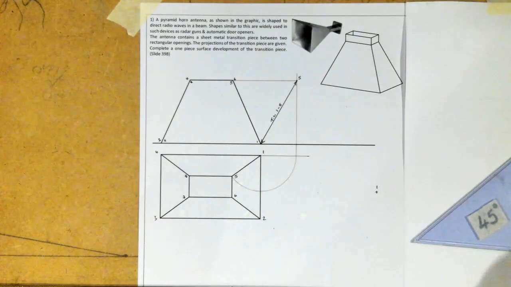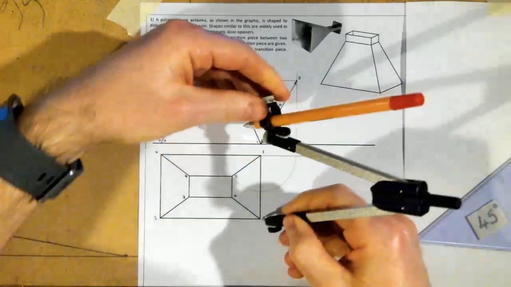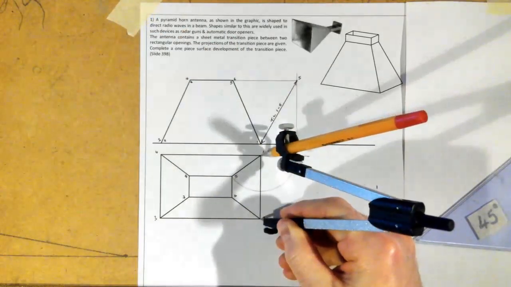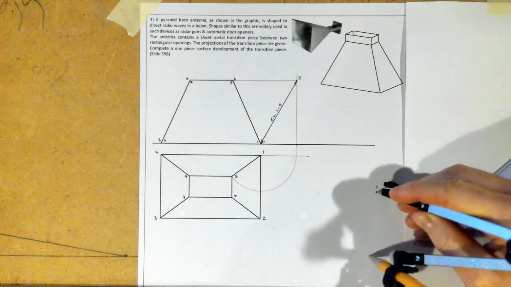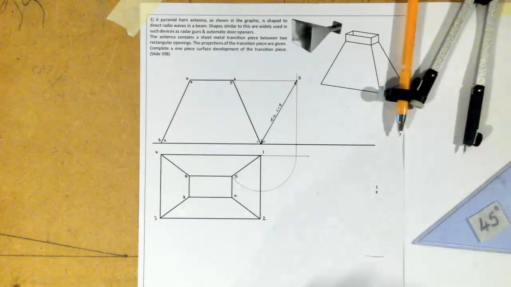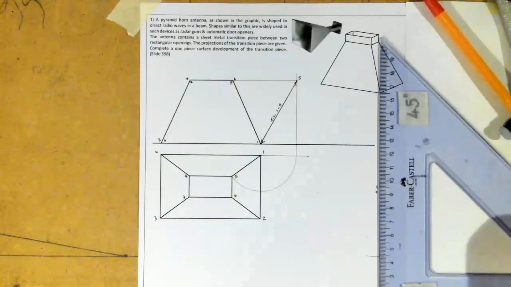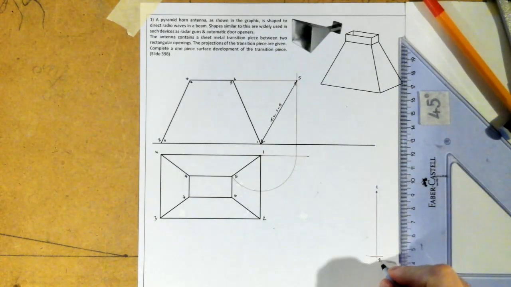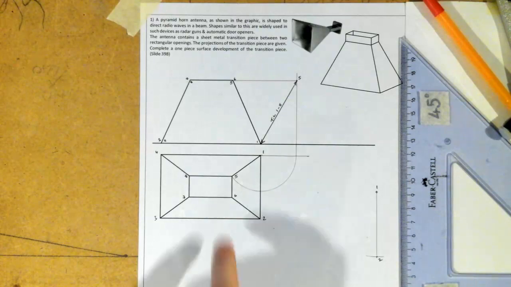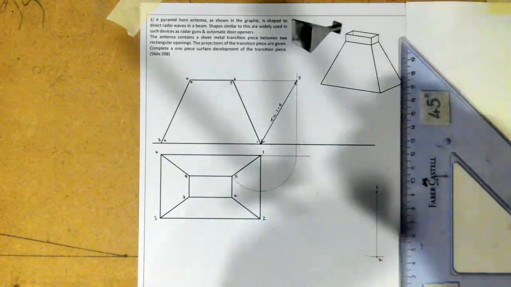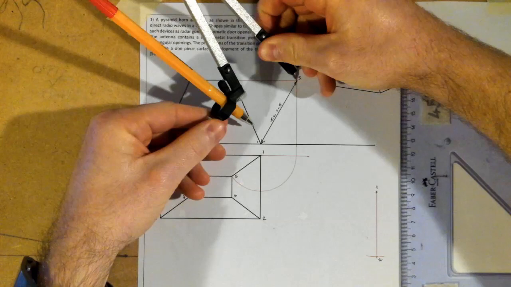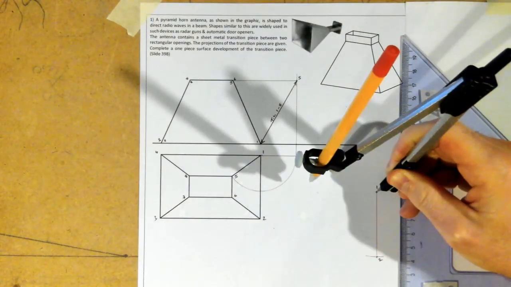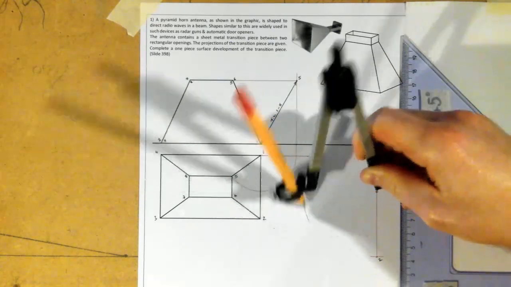So straight away I can take the distance from 1 to 2, which is that distance there, and I'm going to step it down here somewhere. So somewhere down along there is 2, and at my 1 I'm going to drop a line straight down, and there is my 2 right there. Now, do I have the true length from 1 to 5? Yes, I do. I found that up here, my elevation. So I'm going to find that, and from 1 somewhere out there is my 5.